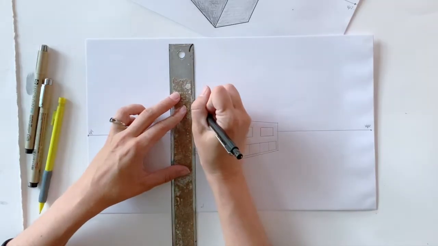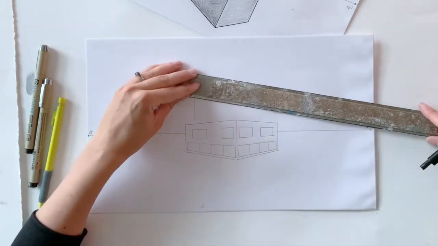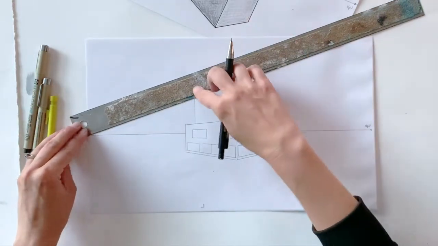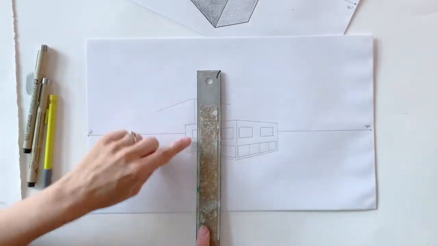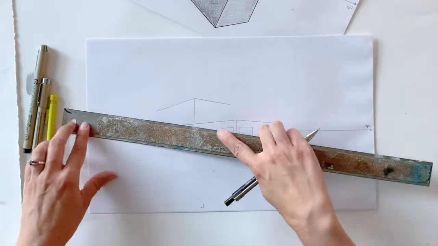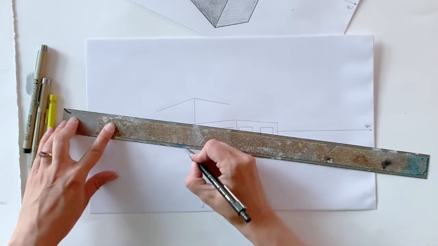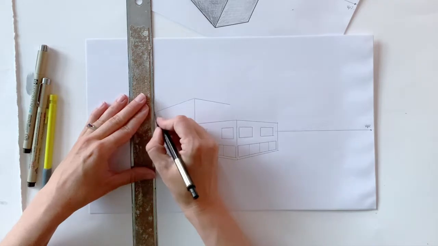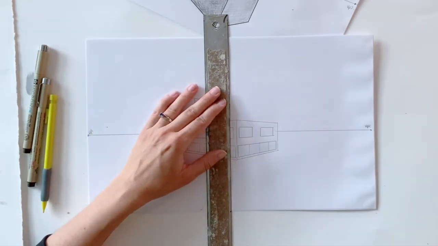Now I'll draw a taller building behind the first one. So I'm doing the same process, it's just a little bit different because the first building is positioned in front of this one. So I didn't draw the bottom edge of that because it's behind the first building. And now I'll complete it by drawing the outside edges as vertical lines.